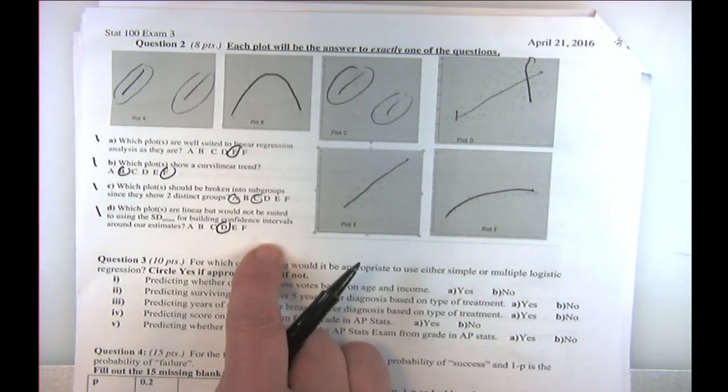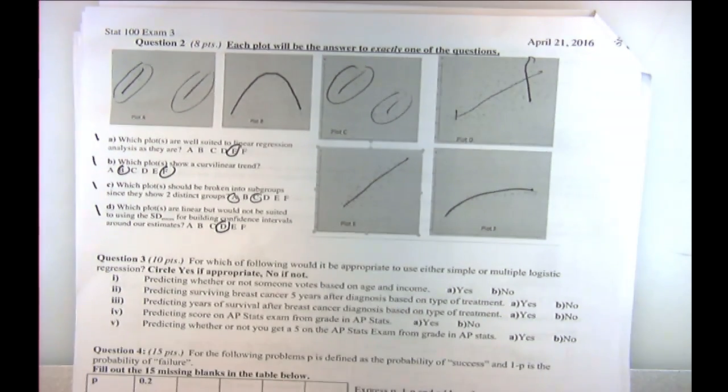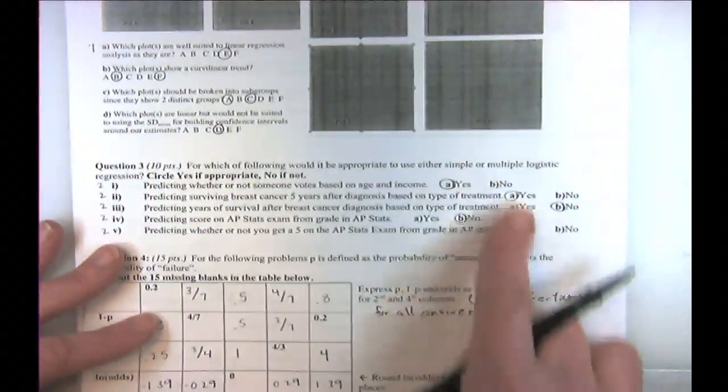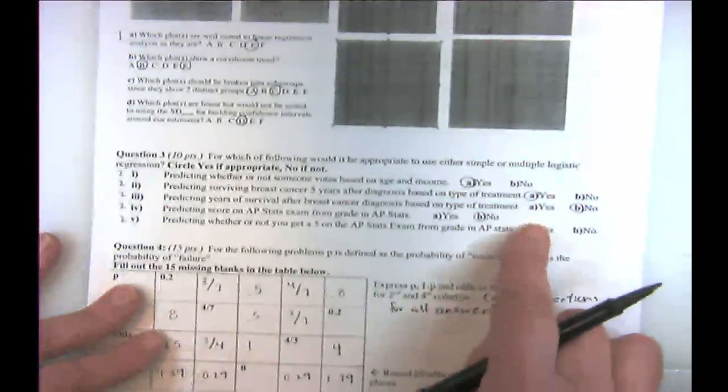Any questions on this? If you have questions on your own, just come see me, okay? And then, let's see, now we can go back to here. These were 2 points each. I just want to make sure it was graded correctly for everybody.